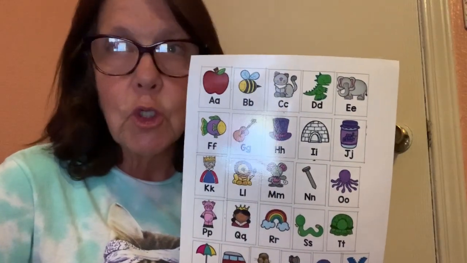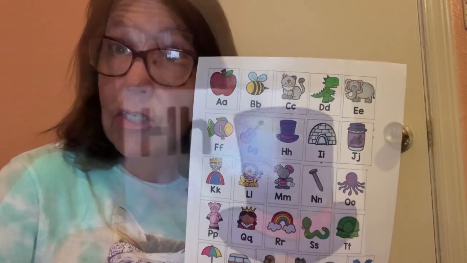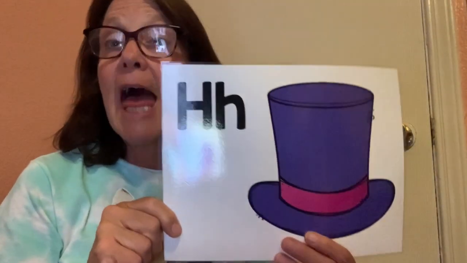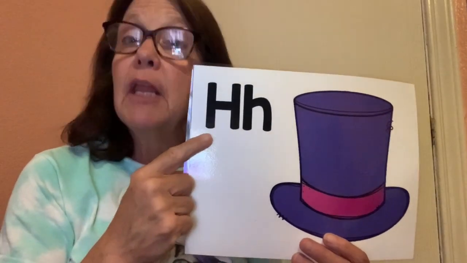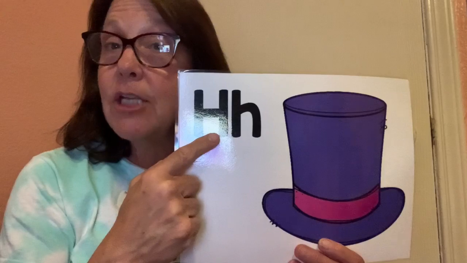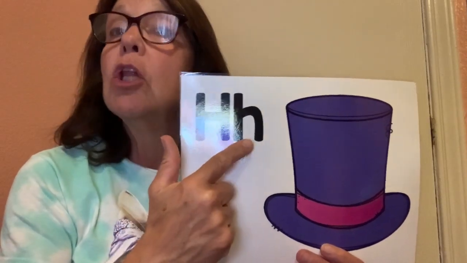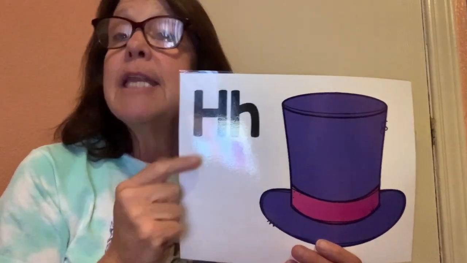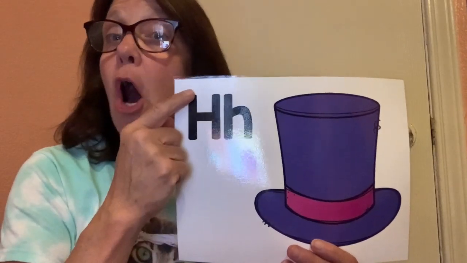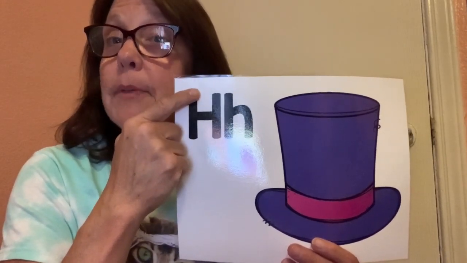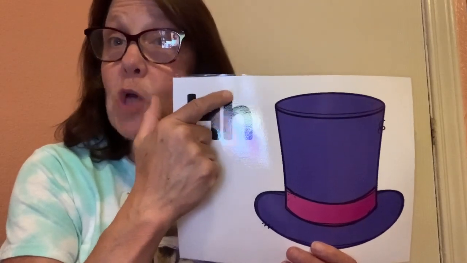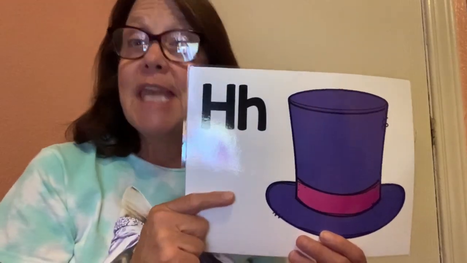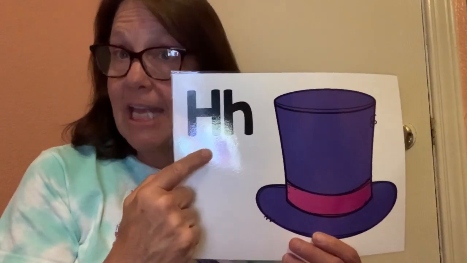Let's take a closer look at the letter H. Here we have the letter H. That's the name of this letter. And the letter H has a capital H, or uppercase, and a lowercase h. Now the capital H is a tall letter. It starts at the top line. And the lowercase h is a tall letter. It also goes to the top line. The name of this letter is H.